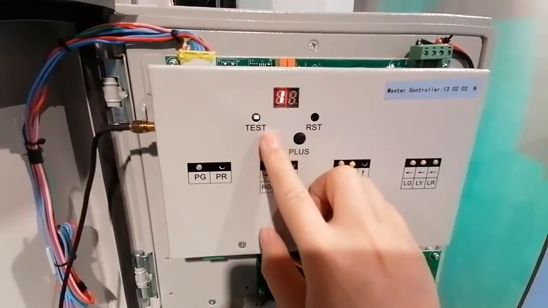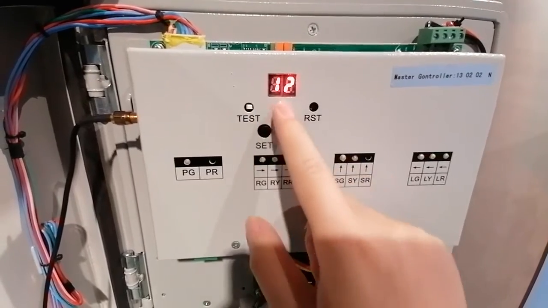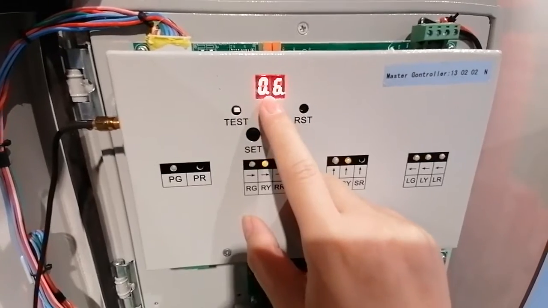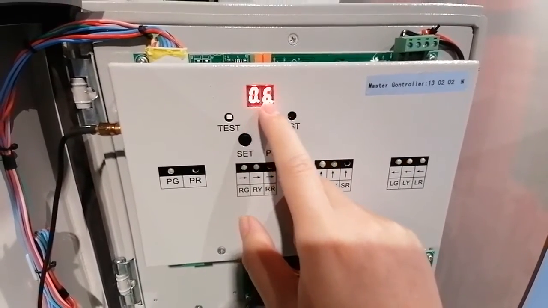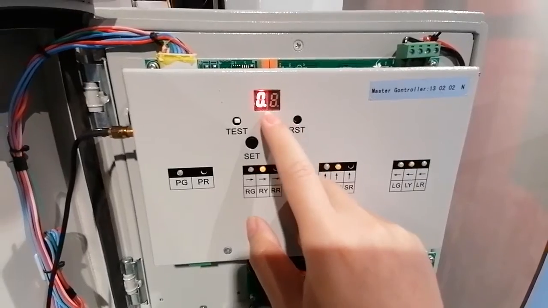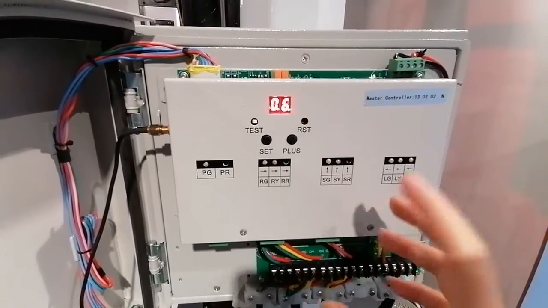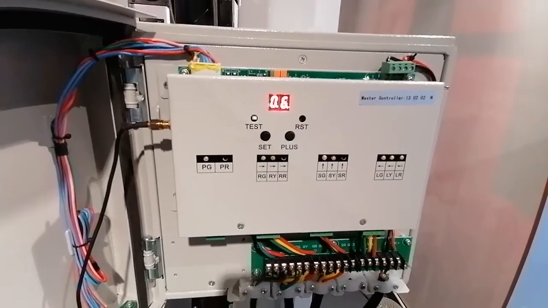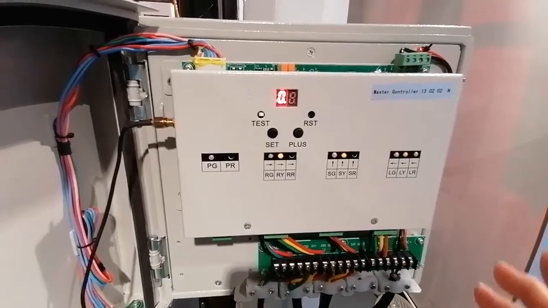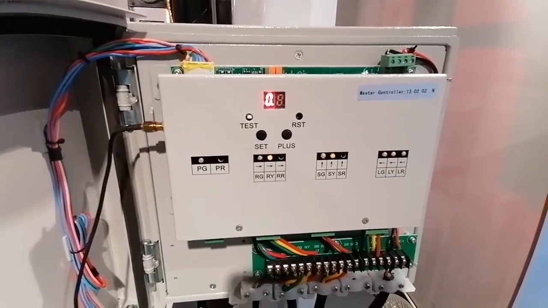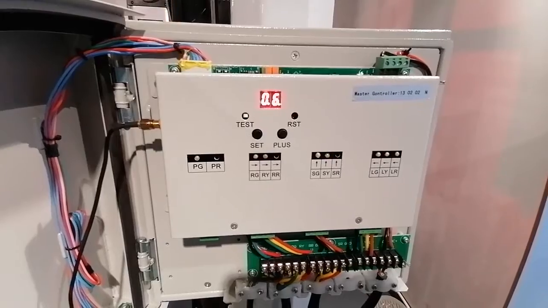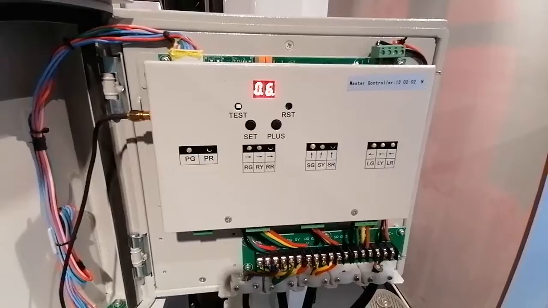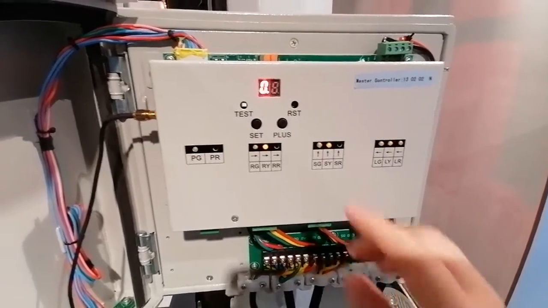Okay, this is the first page. The set button is to choose the number here and change the page. This is the second page. You can see there are 2 little dots here. This page is the ID number for this wireless group. So you need to set the same ID number for the master and the slaves so they can identify each other in the same group and exchange information.